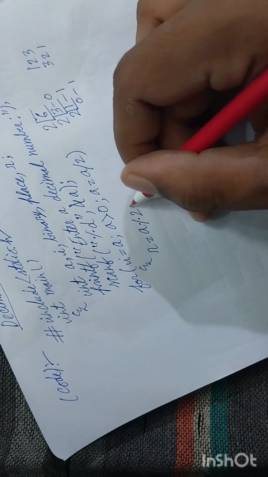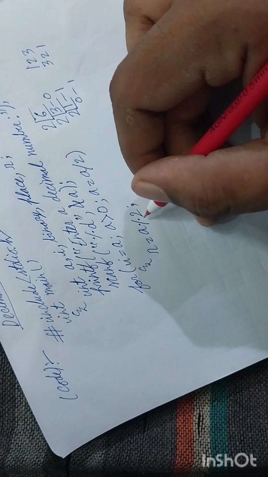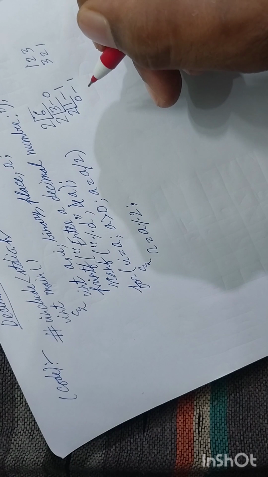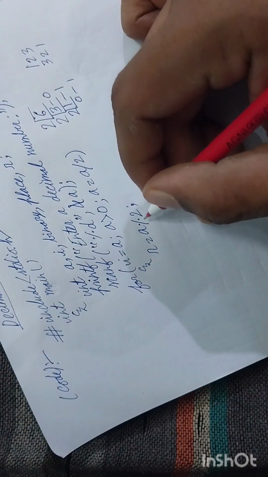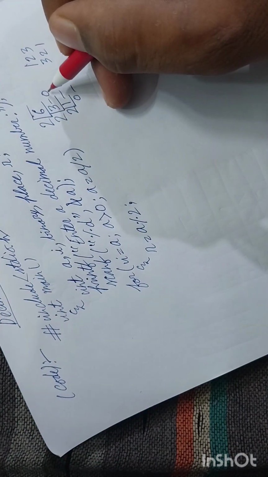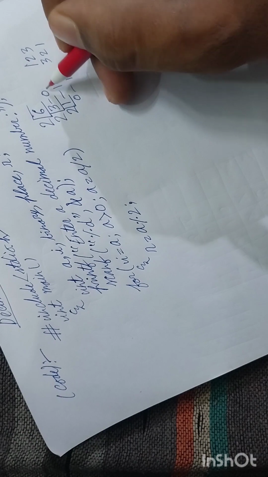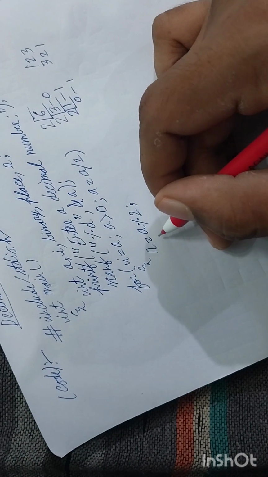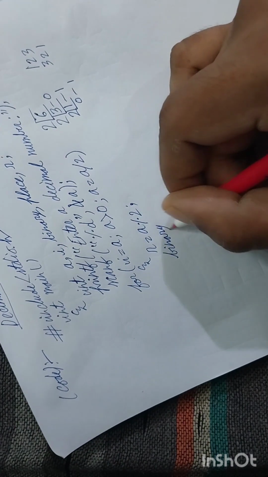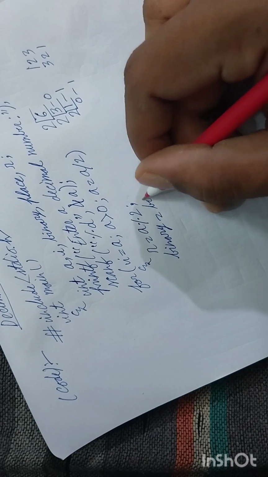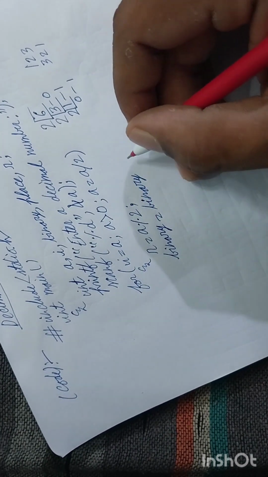And r is the remainder, r equals a modulus 2. Why a modulus 2? Because here we have to calculate the remainder. I said that 3 is the quotient and 0 is the remainder, so r will calculate the remainder here. Now we have to take another variable named binary. It will calculate the binary value.